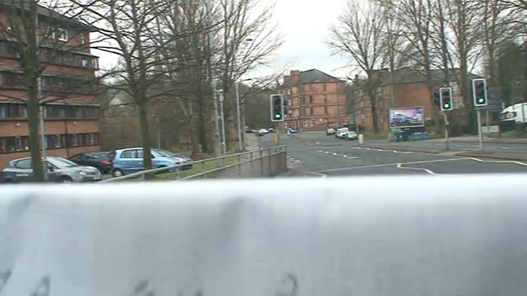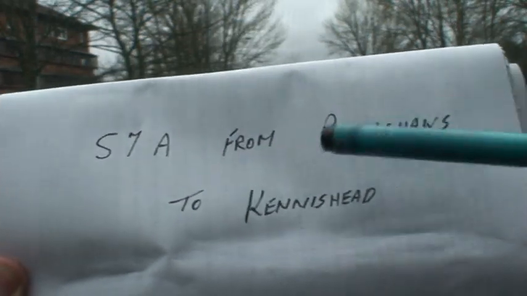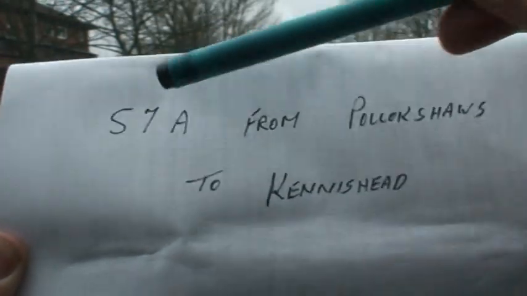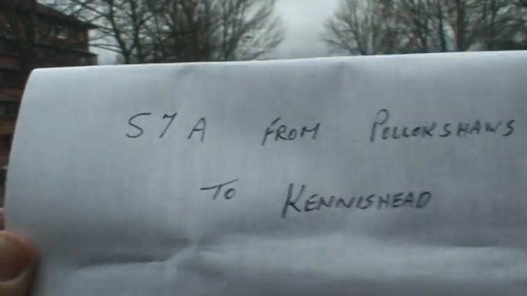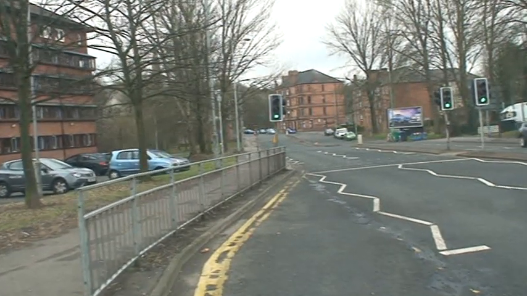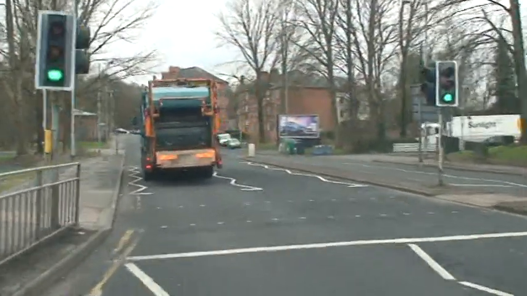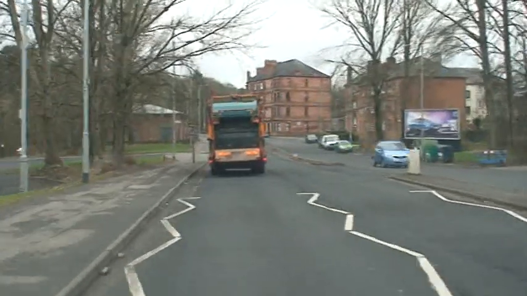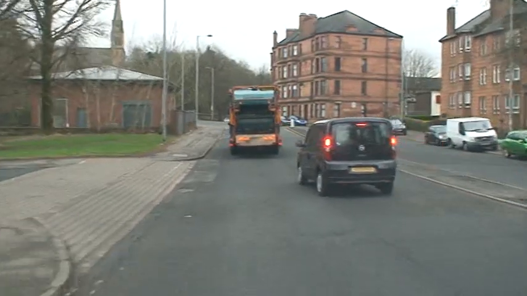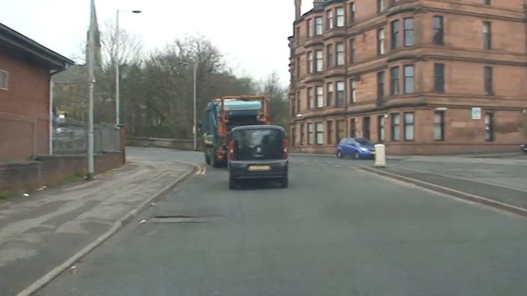Now we're down at Pollockshaws roundabout. Now we're going to continue on our route there. We've got it up as a 57A from Pollockshaws roundabout to Kennishead. Now remember, a 57A will go to Kennishead, replacing the service 45. So a 57A from Pollockshaws to Kennishead. So we've just come out of the city, through the city, down past Eglinton Toll, Shawlands Cross, down to Pollockshaws roundabout, through the roundabout onto Thornliebank Road, and 57A is heading to Kennishead.